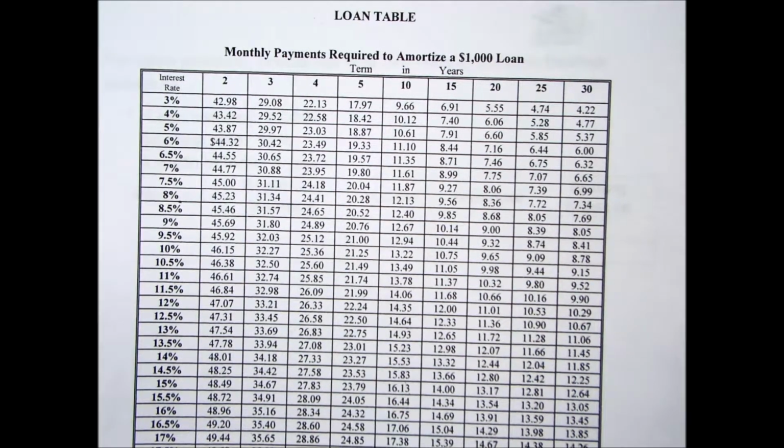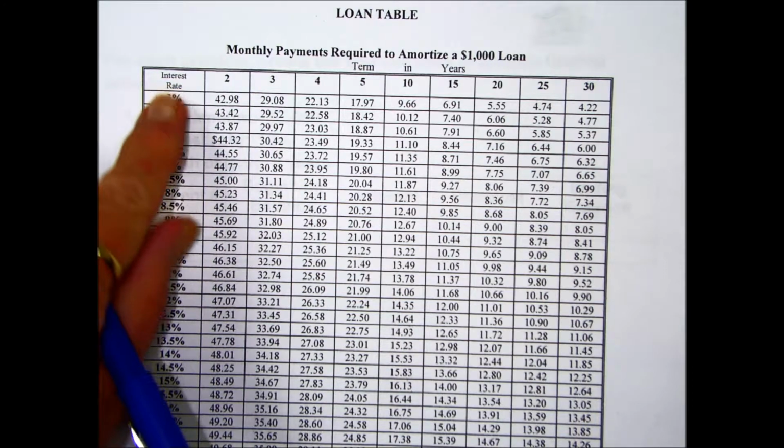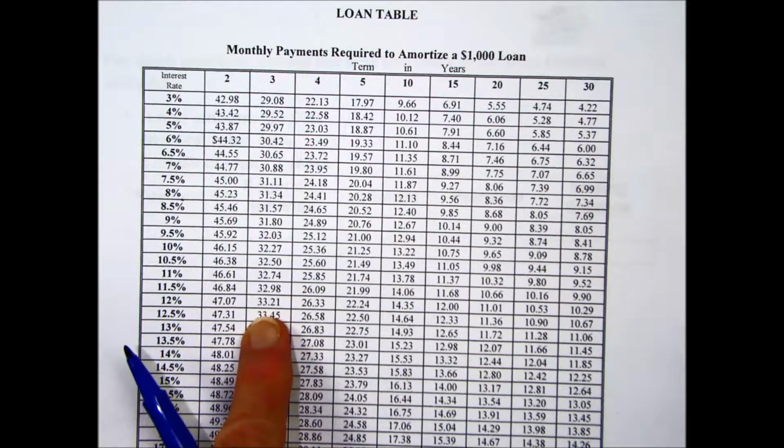To do that, we'll go to the loan table. We will look up the interest rate of 12% and where it corresponds with the term, which was 3 years. So we have a monthly payment of $33.21 if this loan was $1,000.